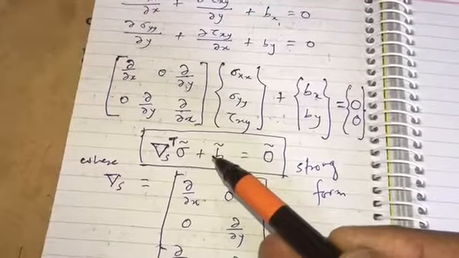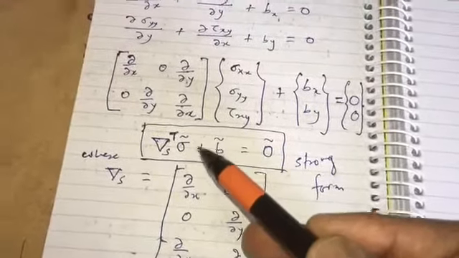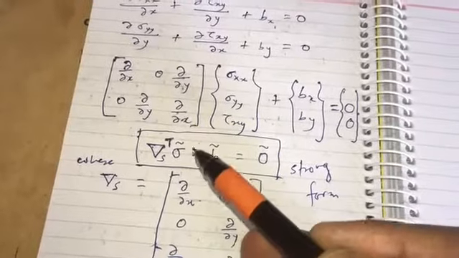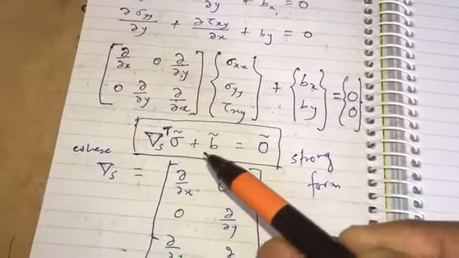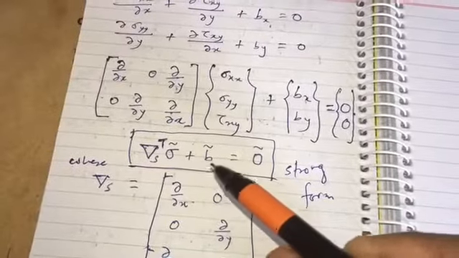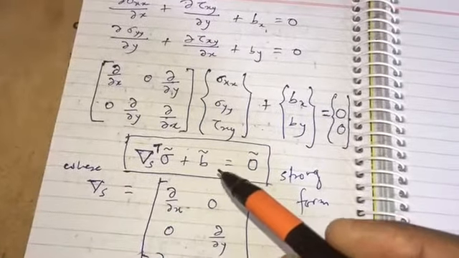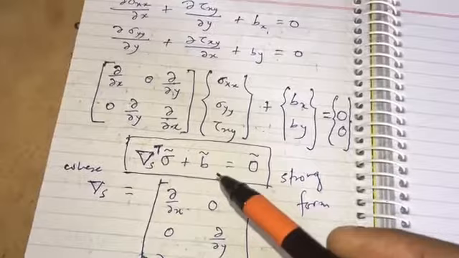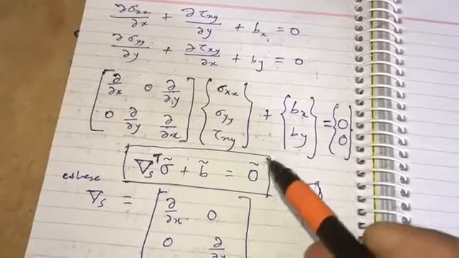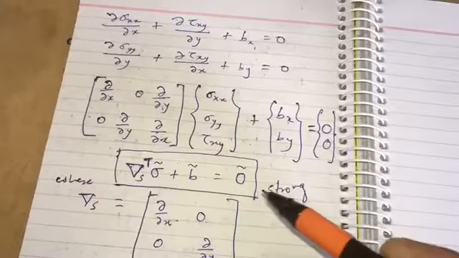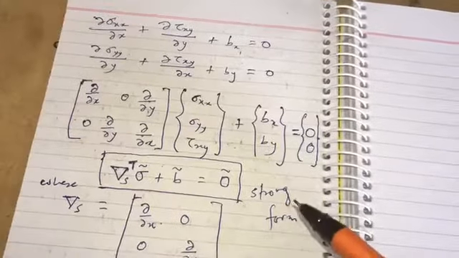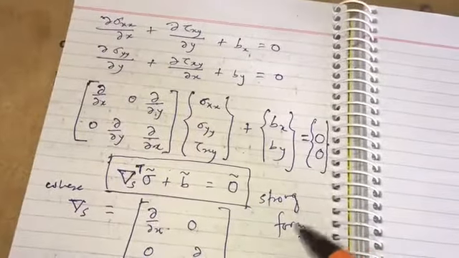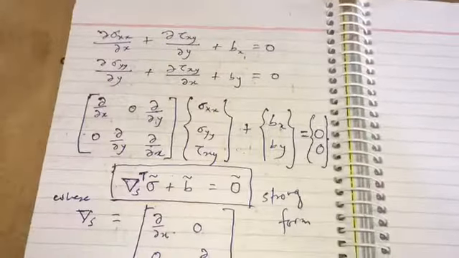We have to find out the constitutive relationship, and then we have to see how strain is related to the displacement, as we have been doing in all cases. In the 1D problem also, we first found out the equation of equilibrium, then we related sigma, that is stress, with strain, and then we related strain with displacement. That is what we will do.